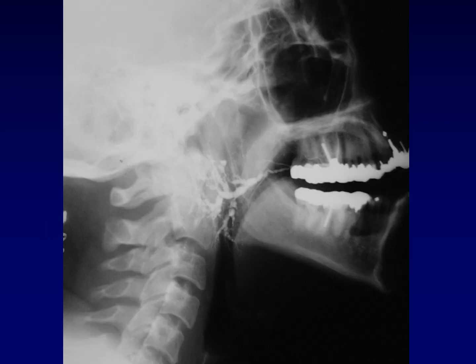Here's an example of the classic string of pearls sign on a sialogram. You can see areas of ductal dilatation interspersed with areas of stricture, and you can see involvement of the distal ducts all through the gland with areas of enlargement even in the smaller ducts.